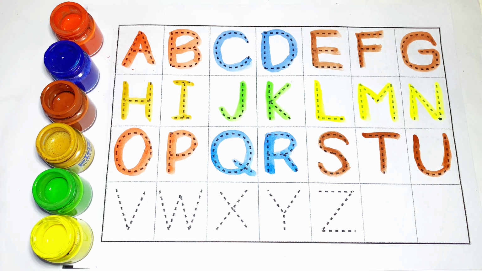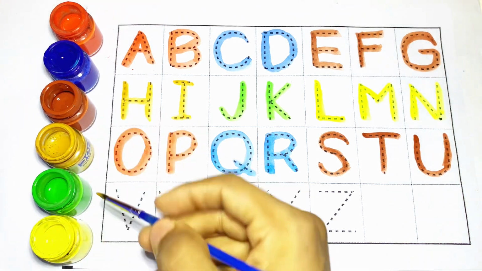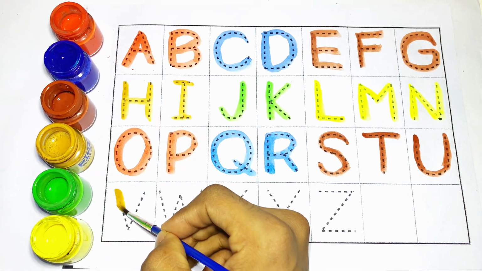Kids, now draw V. V for van, V for vanilla. The alphabets of V. And use yellow ochre color.